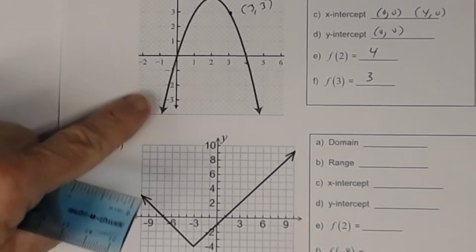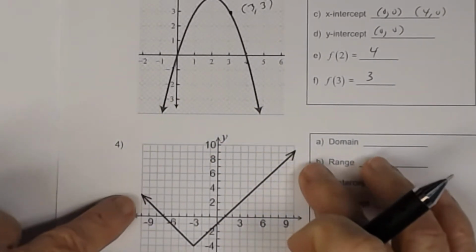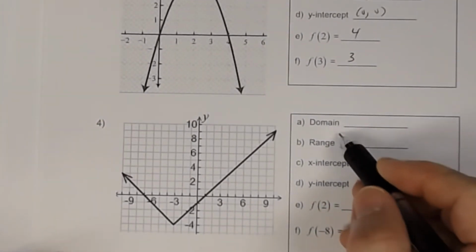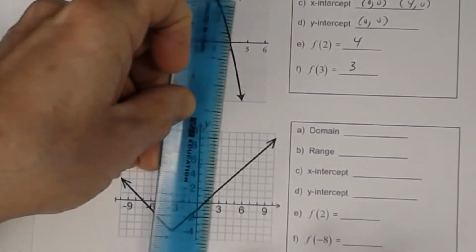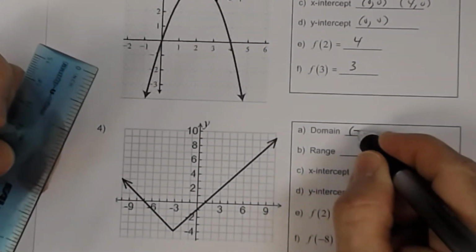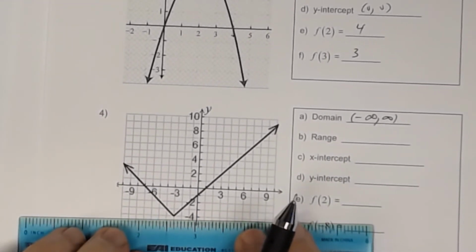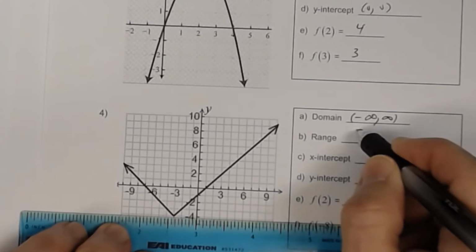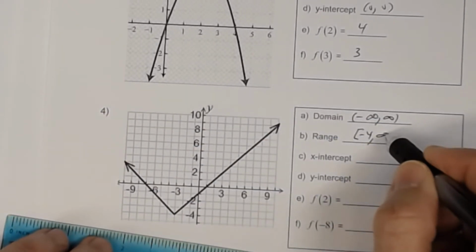Okay, 4, it's very similar to this one, except instead of the arrows on the end behavior pointing down, here they're pointing up. So the only difference in terms of domain and range will be the range. The domain is still from negative infinity all the way to infinity. The range, though, starts here. So the y value is negative 4 with a bracket all the way to infinity.